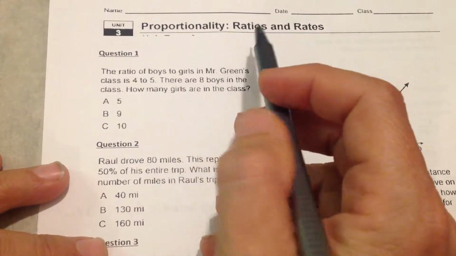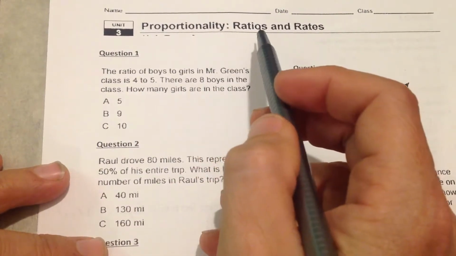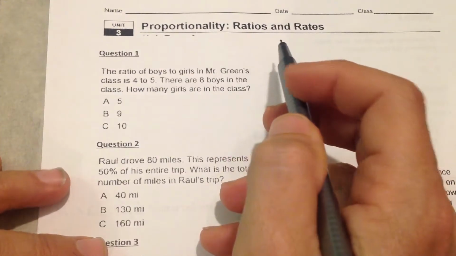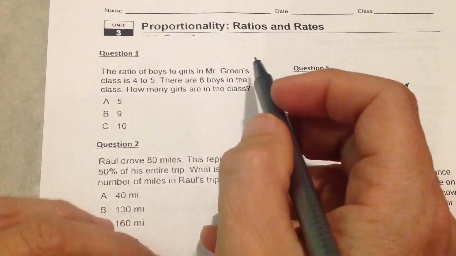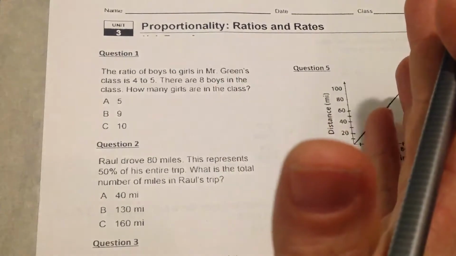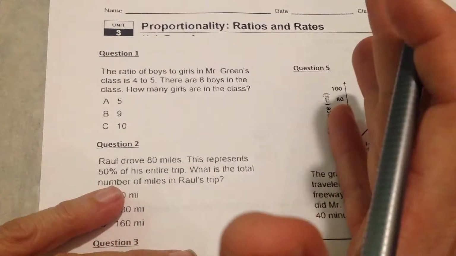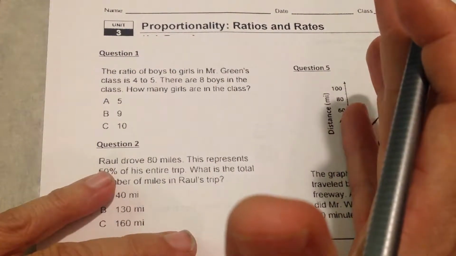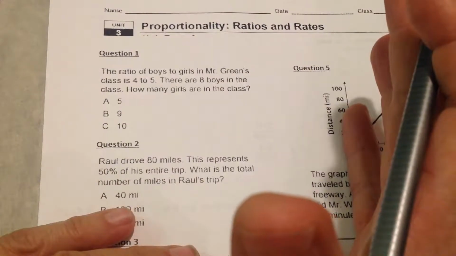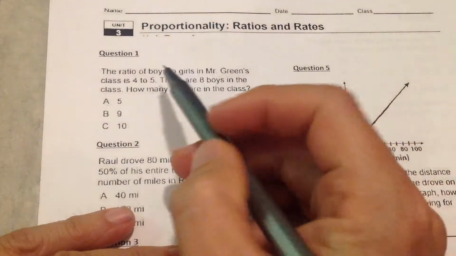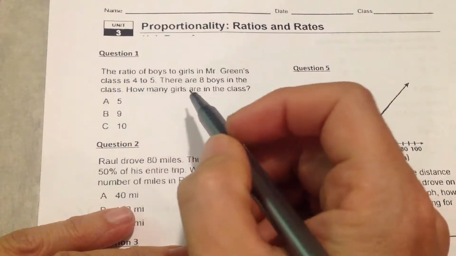Okay, we're going to do our remediation on the ratios and rates test. I'm going to go over some things that I want you to recognize when you're reading these questions that would help you answer these questions correctly. So we're going to look at question number 1 first.